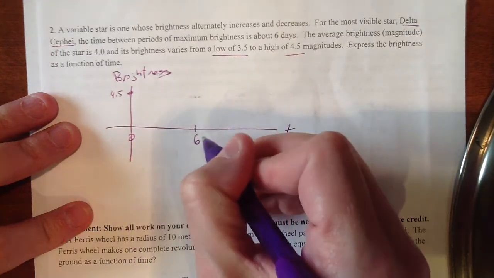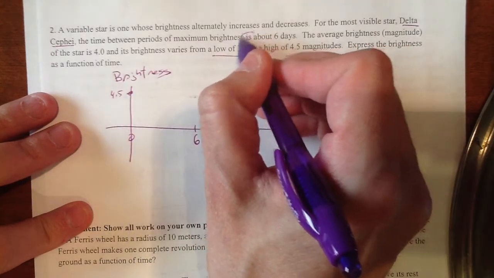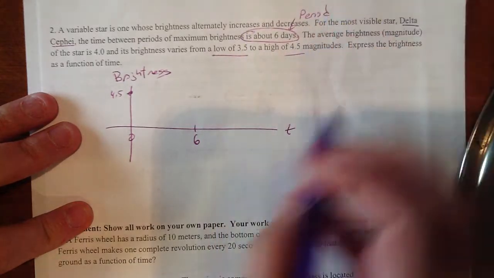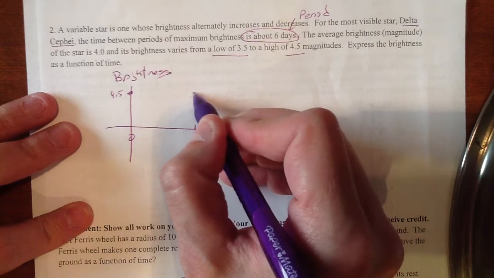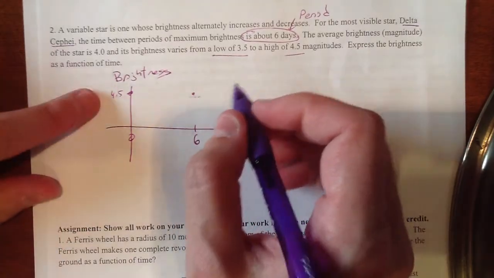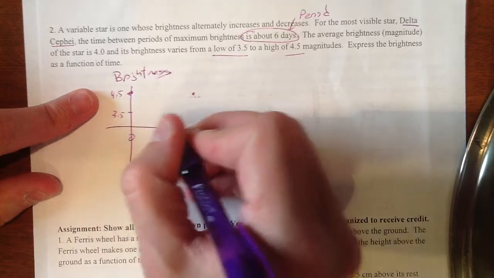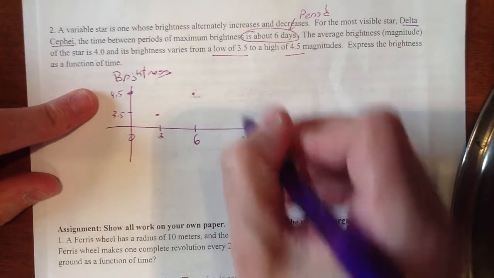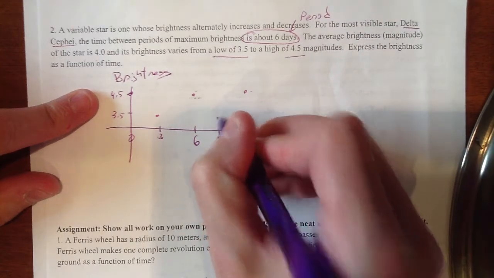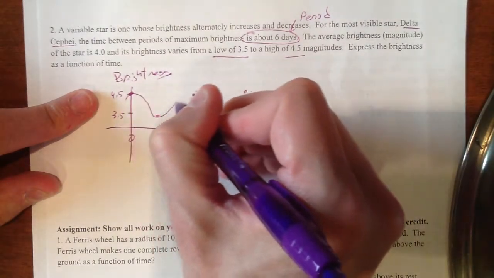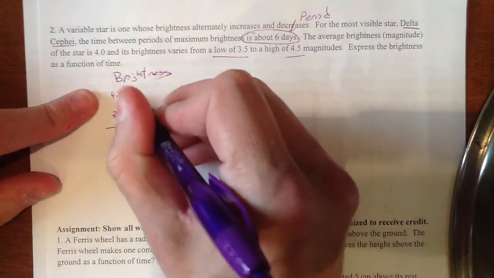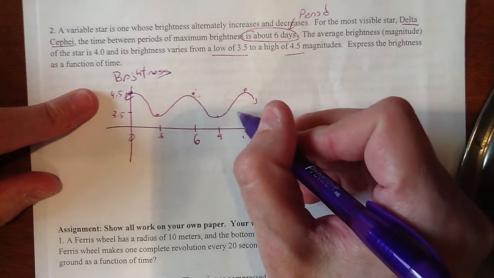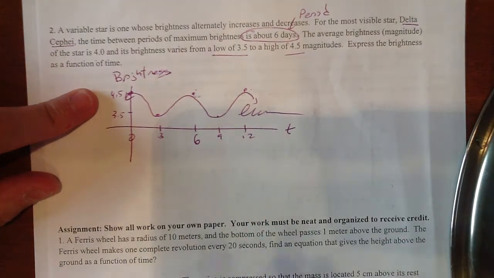6 days later, there's my period. See, like there it is. Its brightness is about 6 days. They're telling us the period of it. So 6 days later, we're back at the 4.5. Now its minimum brightness is at 3.5, and that's going to occur at day 3. Go for one more period, go up to 12 days. And of course, that's going to put us down here at 9 at the low. And if you sketch it again, you see it again. Look at this, the world-famous Warnow function. And I'll autograph this one because it is our last day dealing with these.